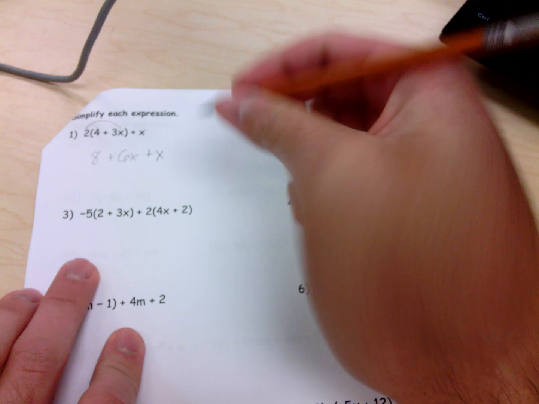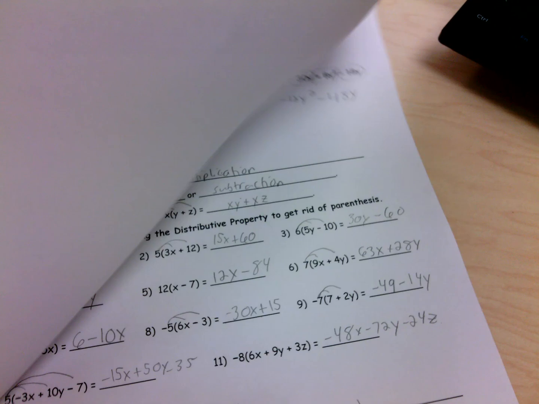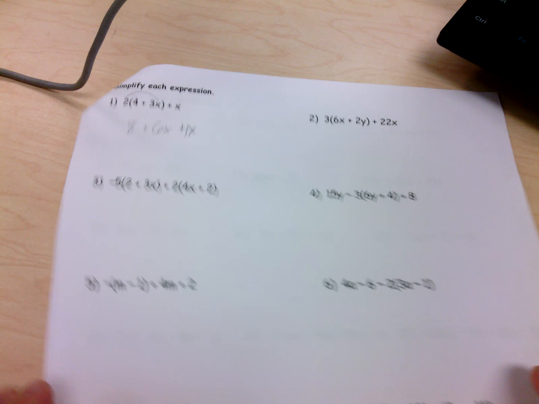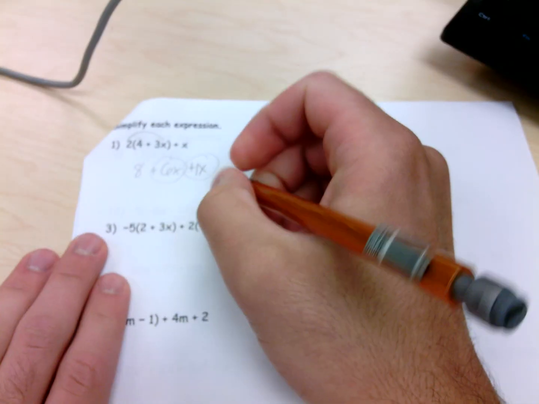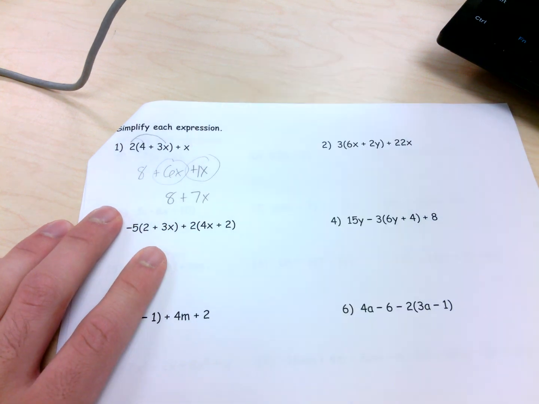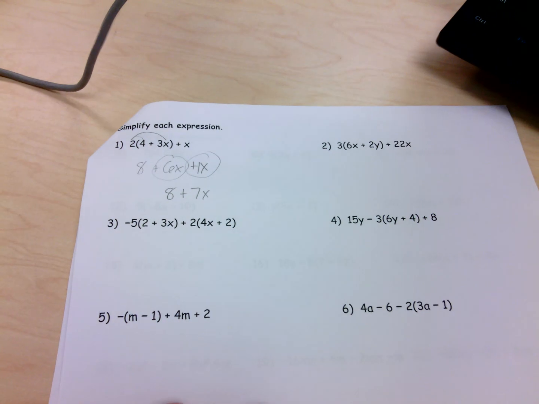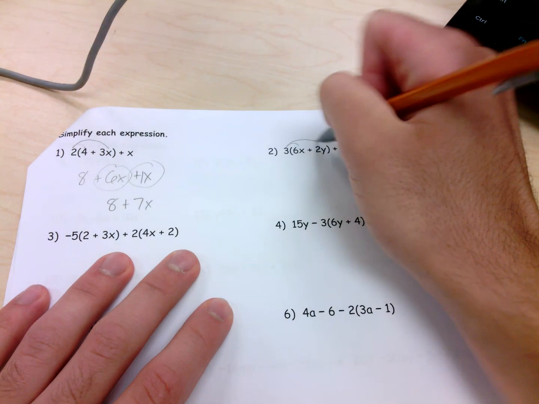Now we're not done yet because this isn't simplified, because we have like terms left. So what I need to do is simplify by combining 6x and 1x, which is going to give me 7x. So my final answer is 8 plus 7x. Now I'm done. Okay, number 2, we have 3 times 6x plus 2y.